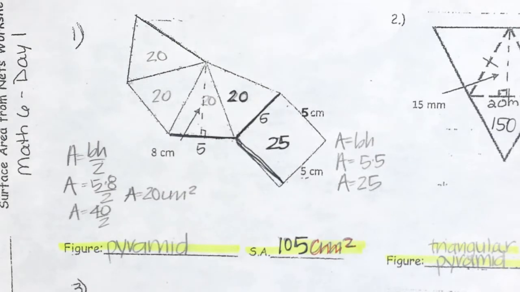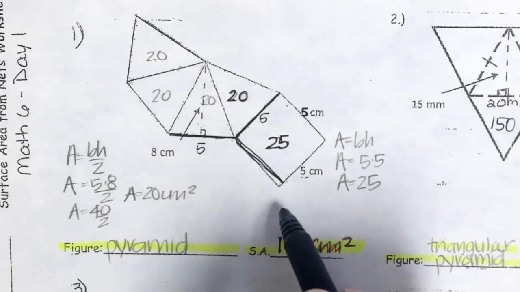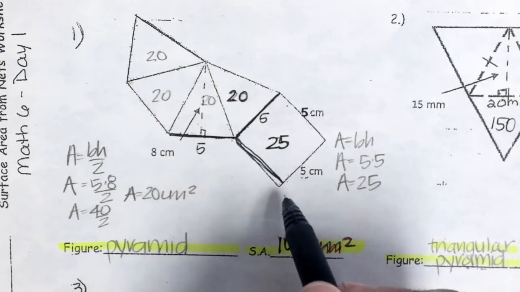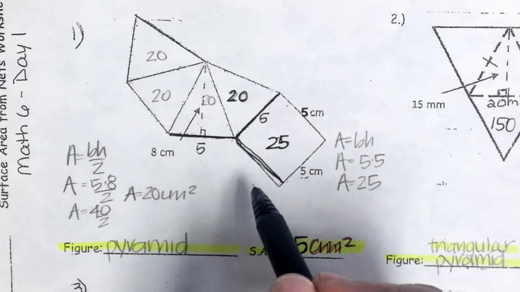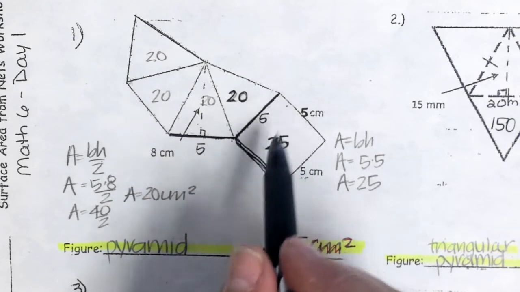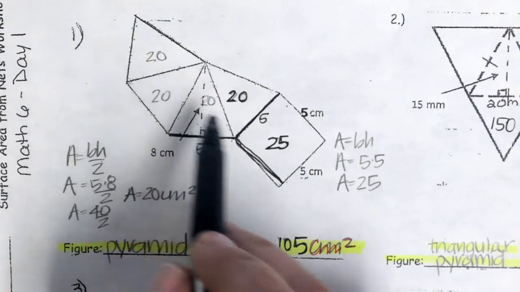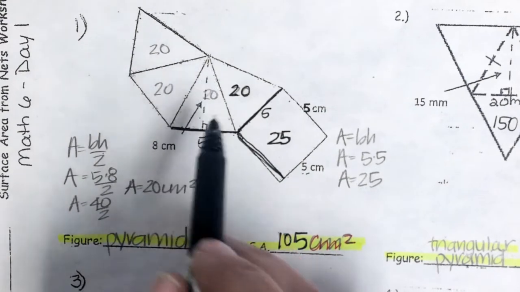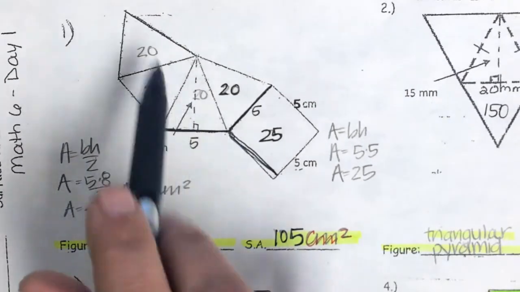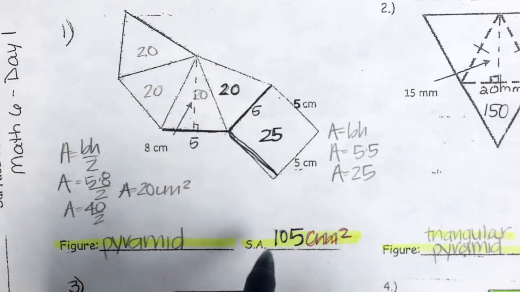Okay, so let's look at this one together. The first shape is what? Pyramid, okay? Because we have a square base and we have 4 triangles, that does make it a pyramid. Again, you had to find the area of the square, which would be 25. And then the area of each triangle, which base is 5, height is 8. So that would be 20 for each triangle. Add all those together, you should get 105 centimeters squared.